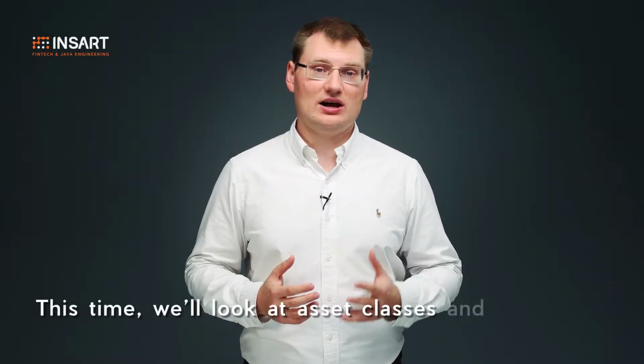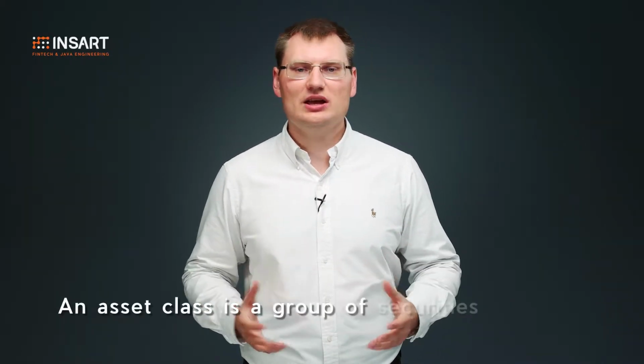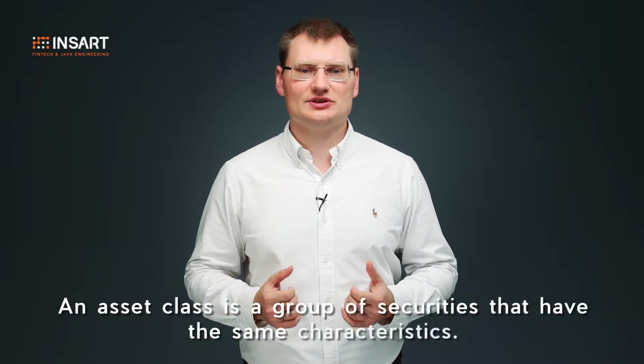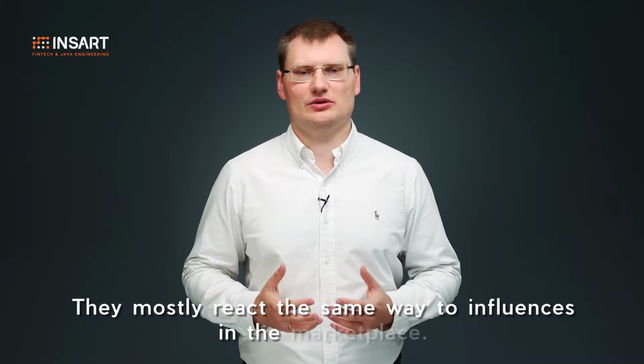This time we will look at asset classes and find which of them are used in WealthTech software. An asset class is a group of securities that have the same characteristics. Securities of one asset class are controlled by the same regulations. They mostly react the same way to influences in the market.